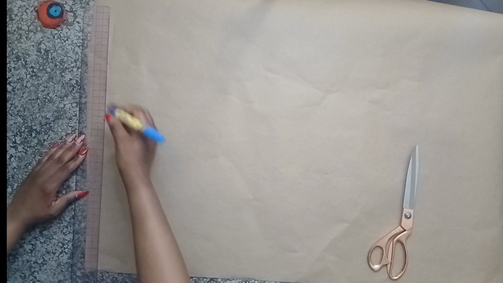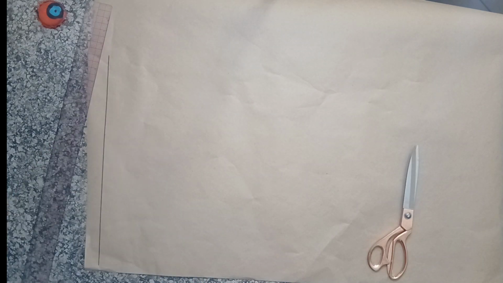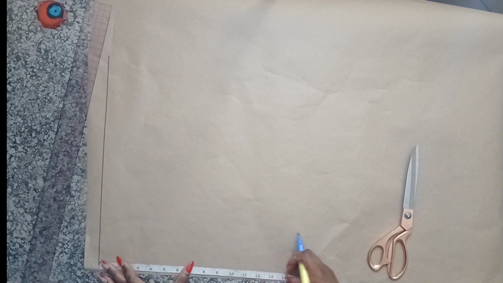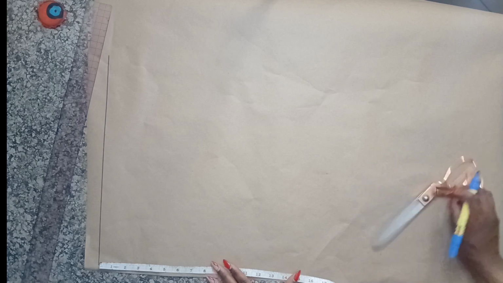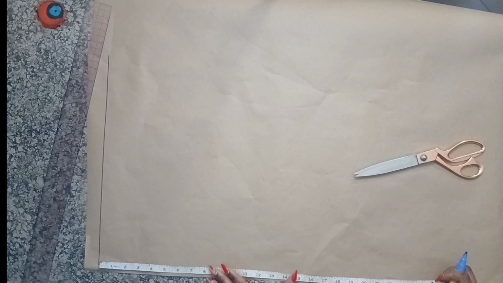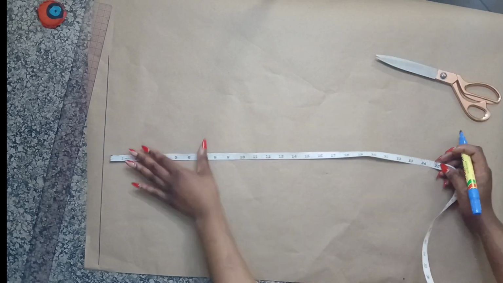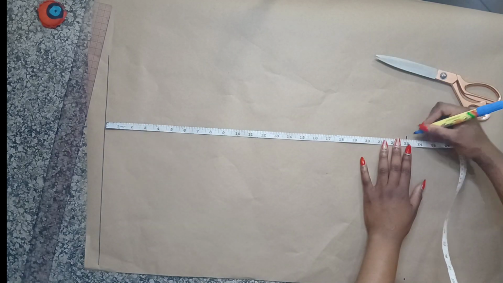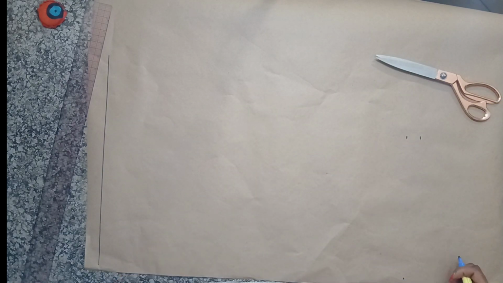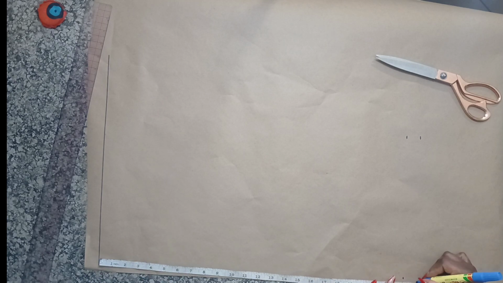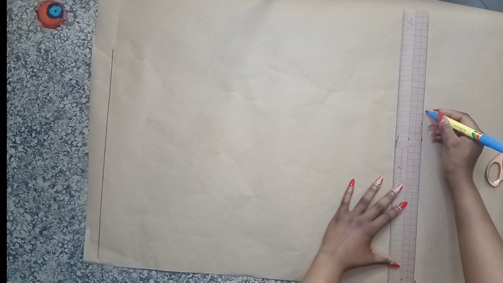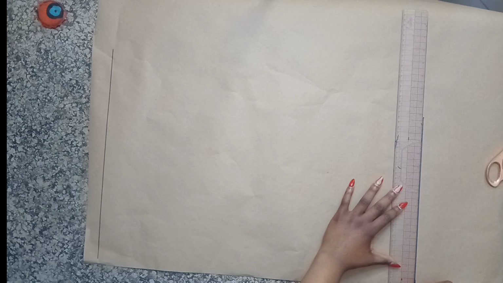Now let's draft the sleeves. The first thing I did was to draw my top line. Then I would mark my sleeve length. My sleeve length is 23 inches. I would mark 23 inches and also 24 inches for hem allowance. I'll connect that with a straight ruler.